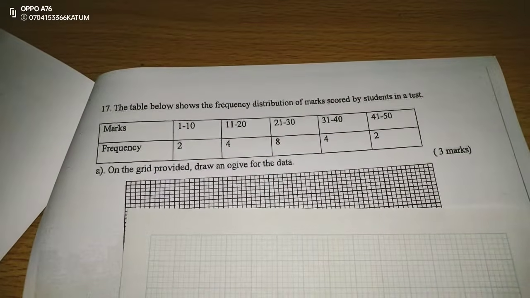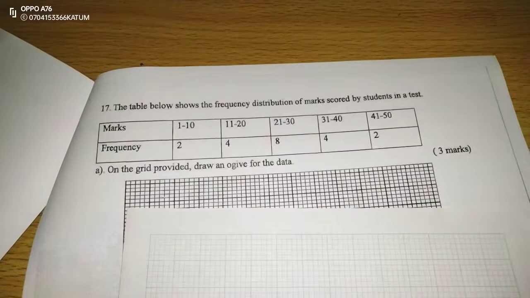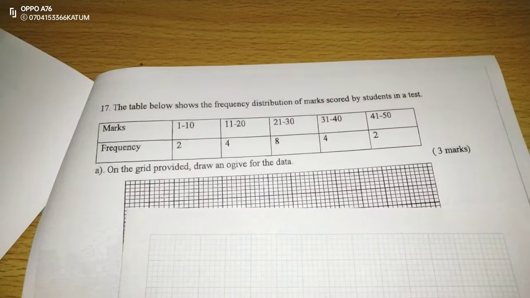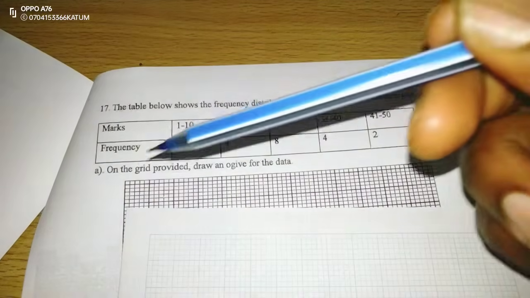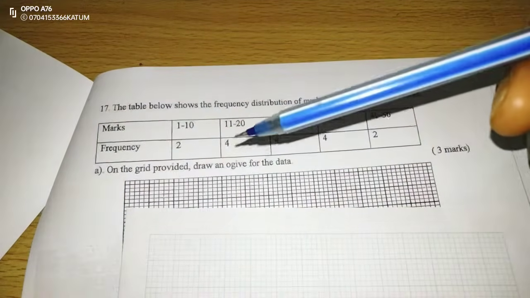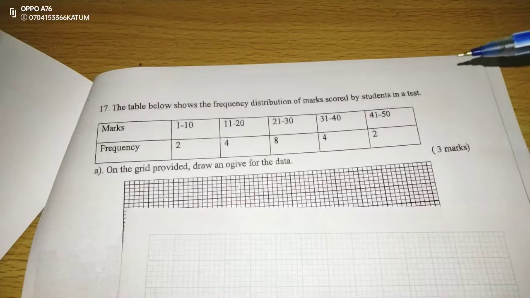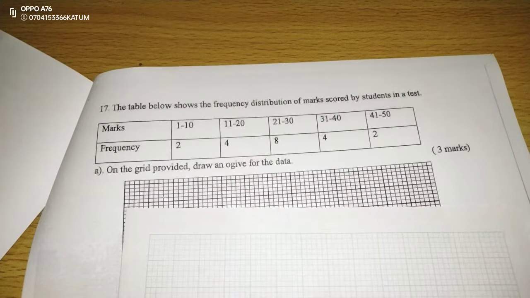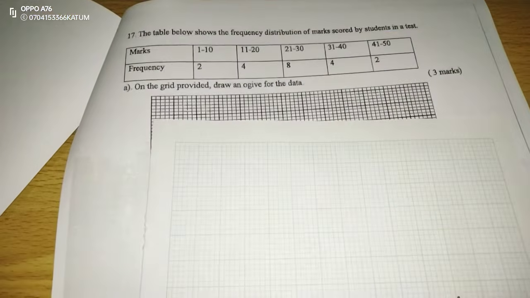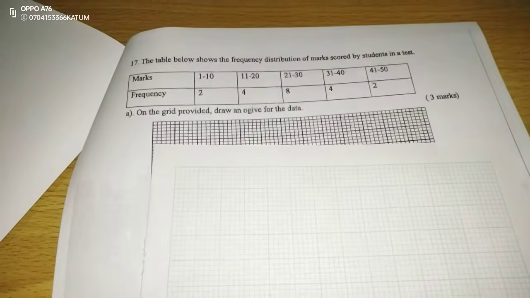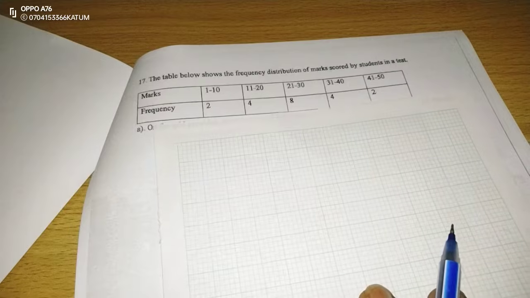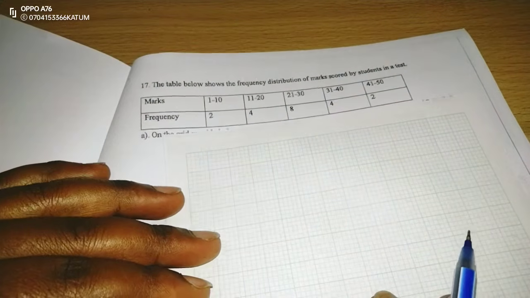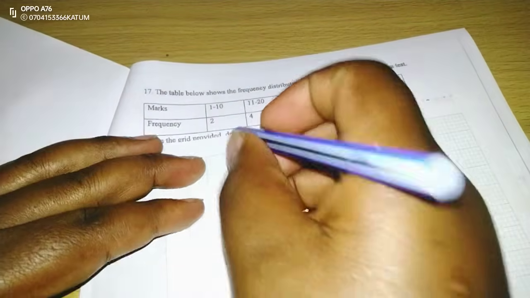We're going to study some statistics. We are told in number 17 that the table below shows the frequency distribution of marks scored by students in a test. So we have marks and frequencies. Part A: on the grid provided, draw an ogive for the data. It should be noted that an ogive is a cumulative frequency curve. So we usually plot cumulative frequencies against upper class boundaries.